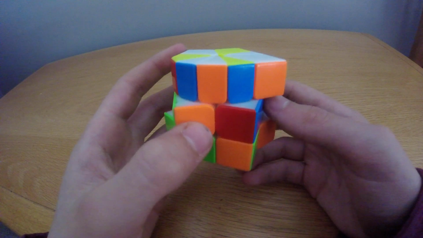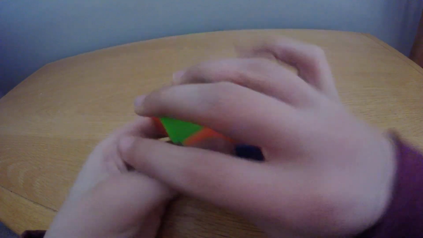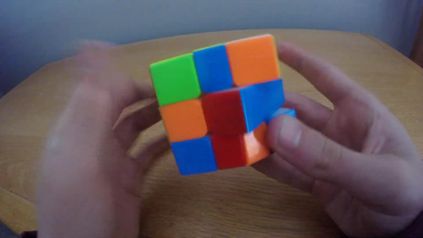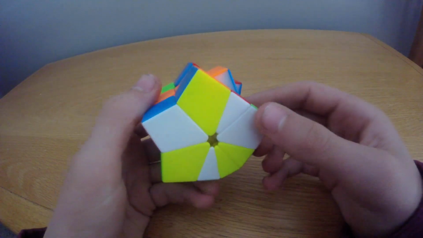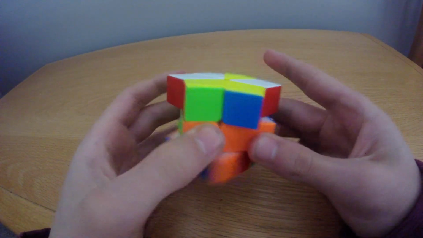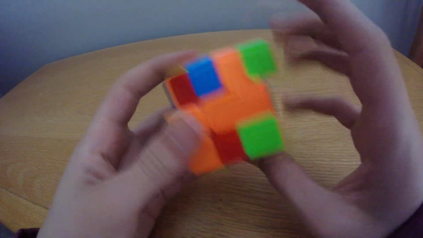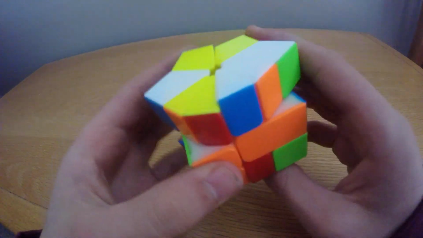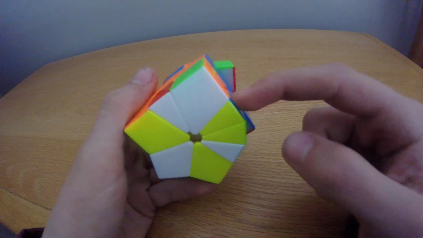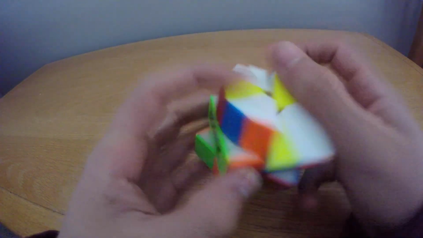Let's see if I can do it. Yeah, so for this fist, it's the same thing. So pair up this on top, and then for the even alg, you're gonna break up the scallop, and for the odd alg, you're gonna break up the pawn like that.